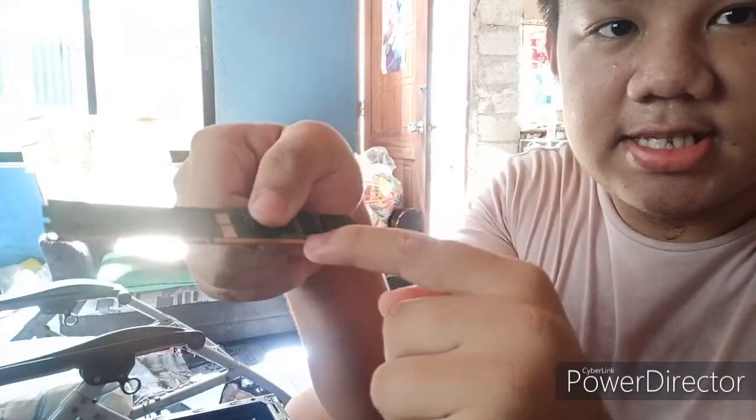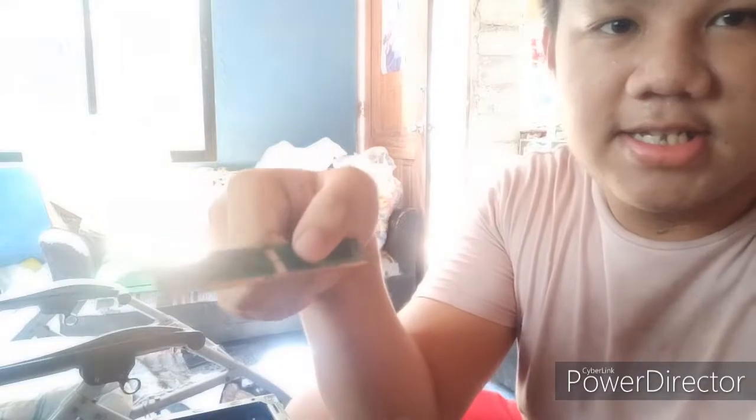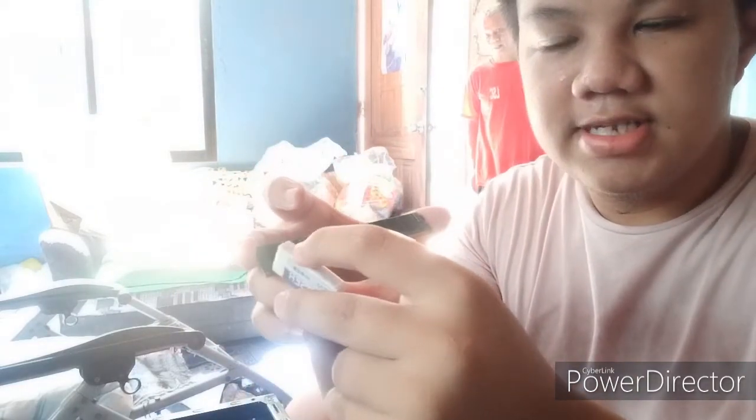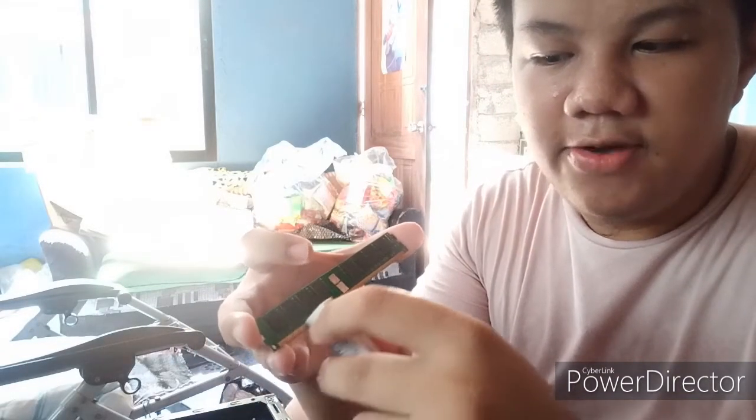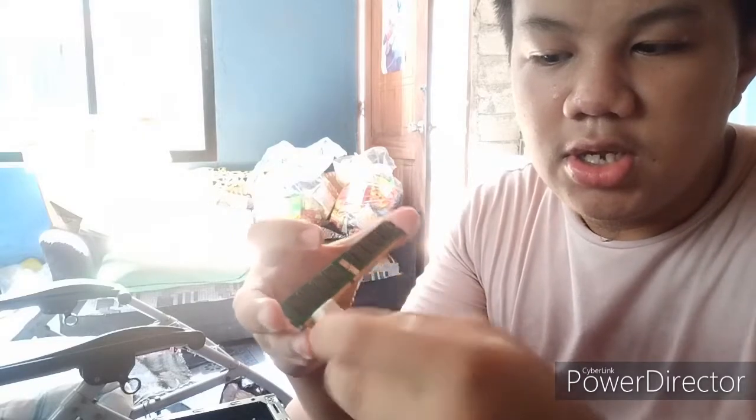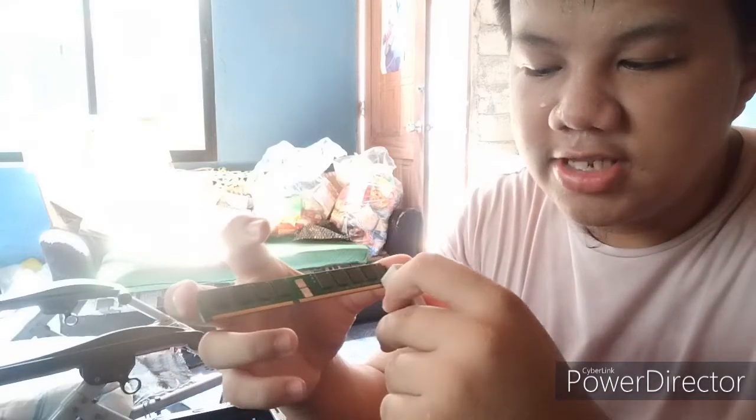You can brush them off gently because you don't want to damage your RAM. You brush it off to remove the dirty parts that prevent your RAM from working properly. So brush it off just like that.